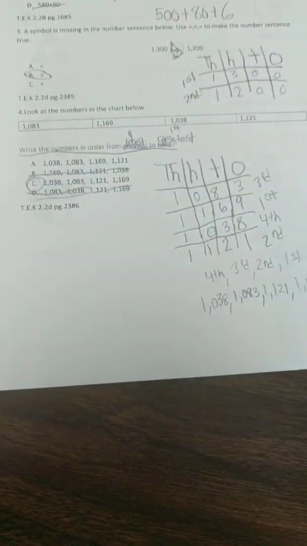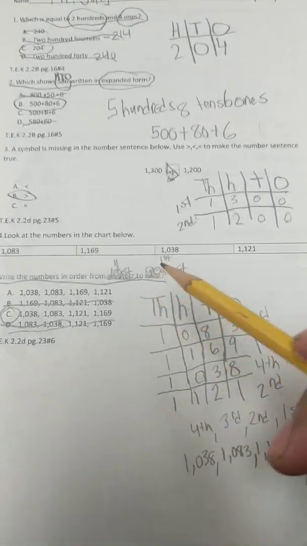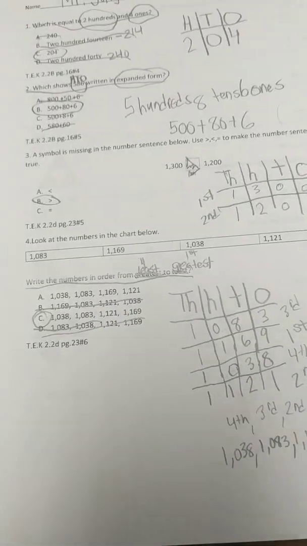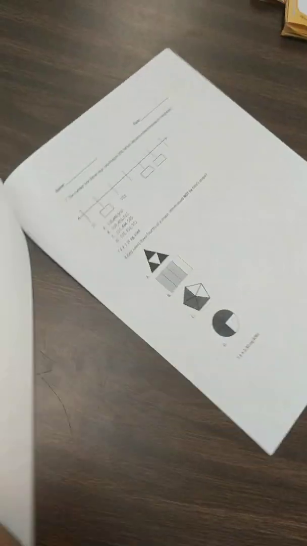Okay. Now, before you pick the answer, I want you to just look at the numbers you picked. Okay, let's look at the numbers. Does this look right? Yes, to me it does look right. Okay. So we got that label. So we did that one already. Good job. Let's go to page number 5.